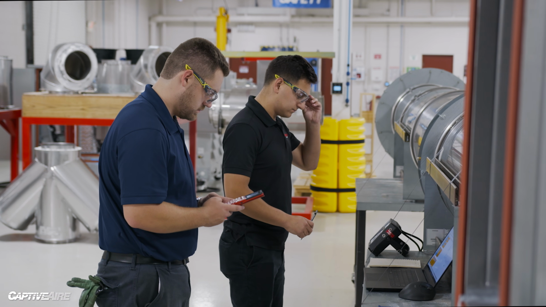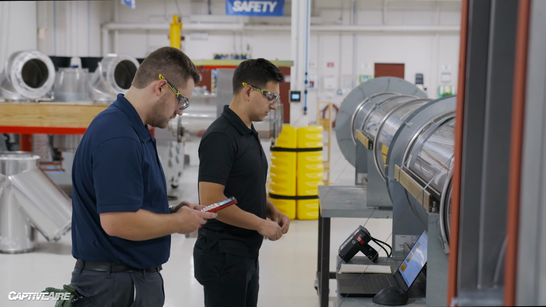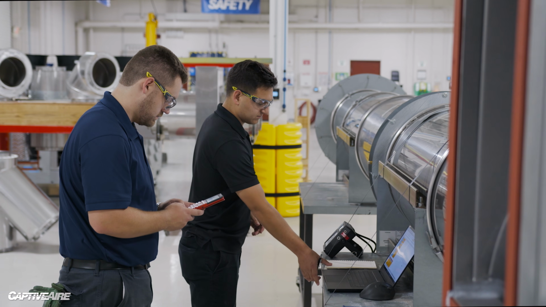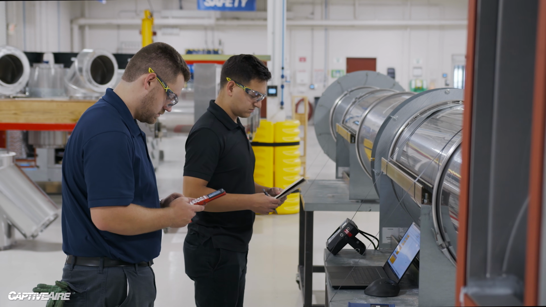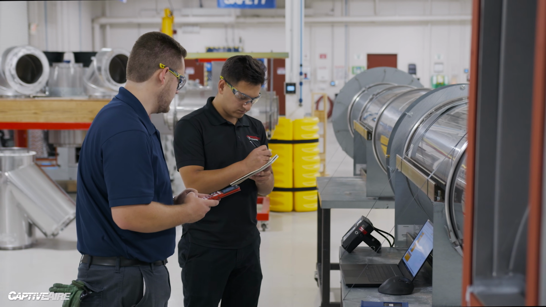0.1721. For each data point, the engineers will record several readings, 0.1677. and then average them out to improve accuracy. 0.1682.